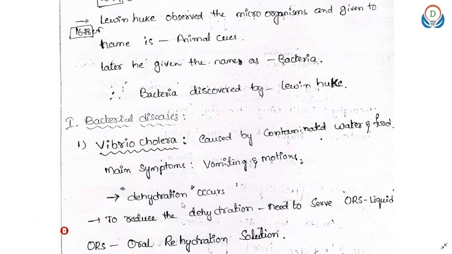Dehydration means we lose liquids; the body does not have enough water and other fluids. What is dehydration? Dehydration is nothing but loss of liquid, when the body does not have enough water and other fluids. To reduce the dehydration, we use ORS liquid. Our doctors tell us that to reduce dehydration they will give ORS liquids, right? Sachets are available, and those are ORS liquid. We all know that we use ORS liquid to come out of dehydration, right?